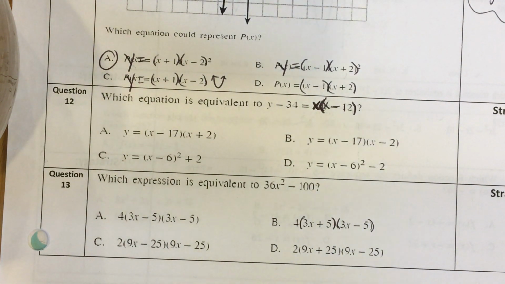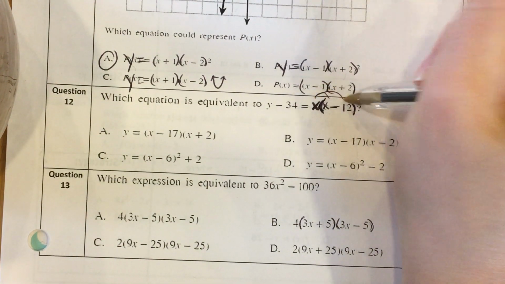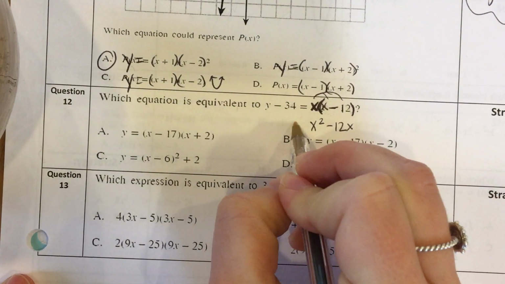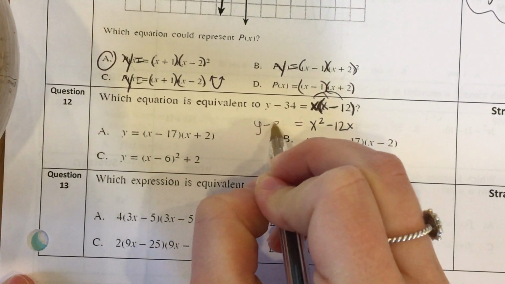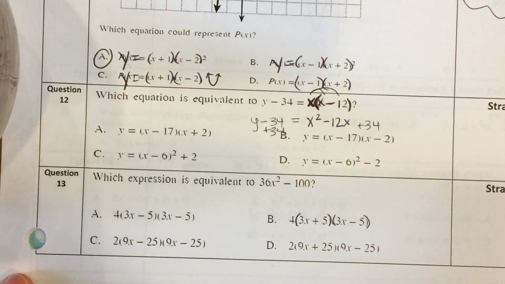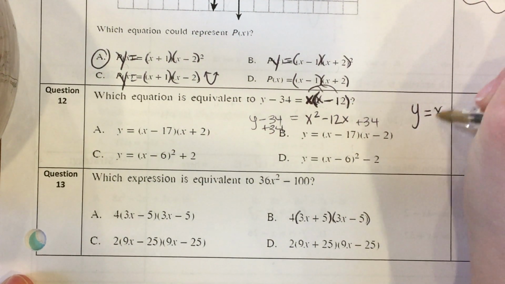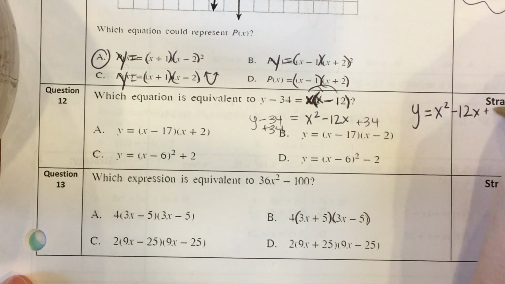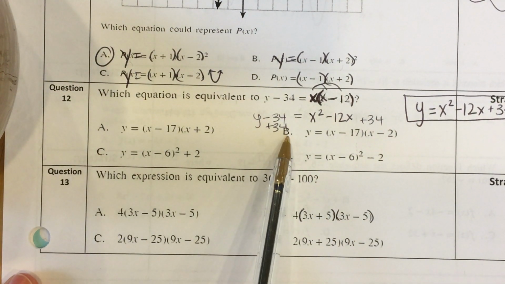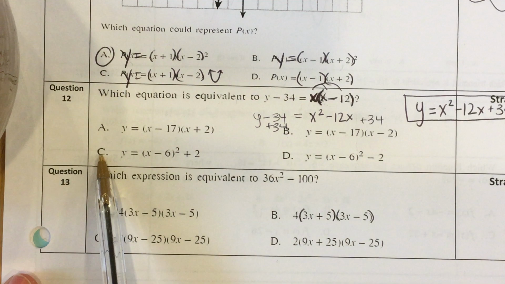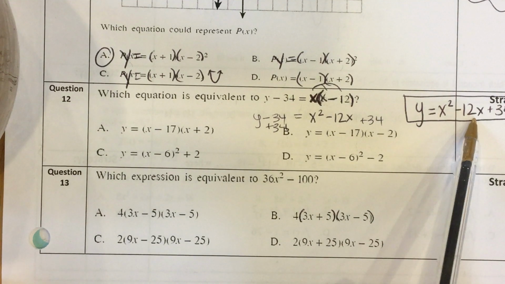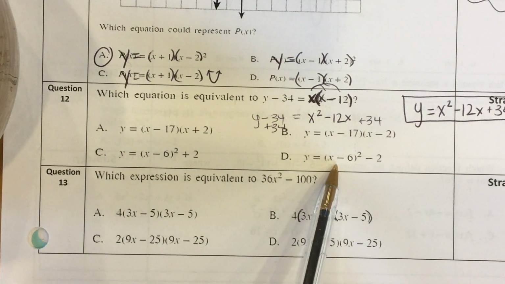What your natural instinct probably is to do is to distribute, which I don't blame you, so X squared minus 12X, and that's all going to be equal to, I'm dropping down this stuff over here, and then add 34 over. So your equation is then Y equals X squared minus 12X plus 34. And then you can see that A and B are in factored form. C and D are in vertex form. So they took this equation, completed the square to put it in vertex form, okay?